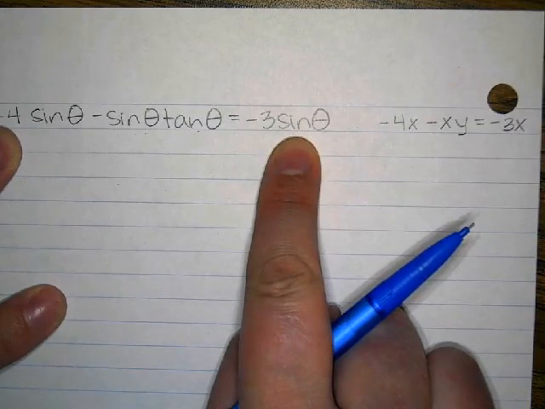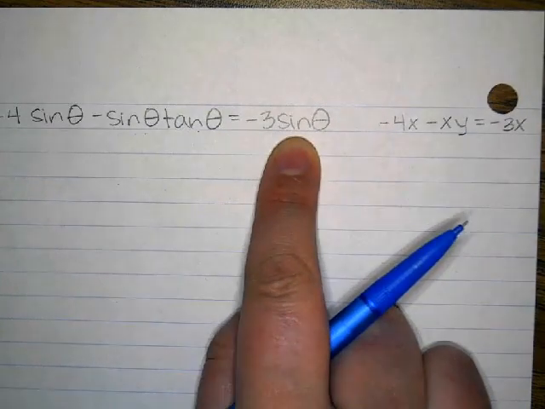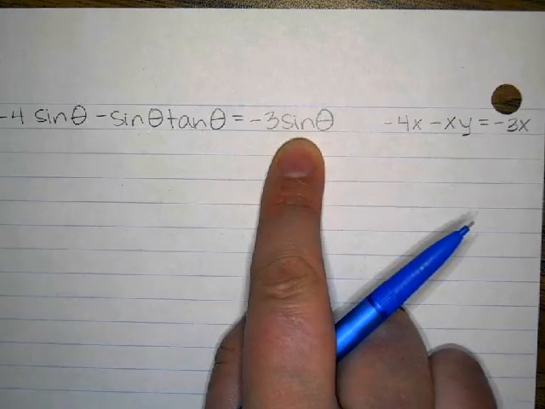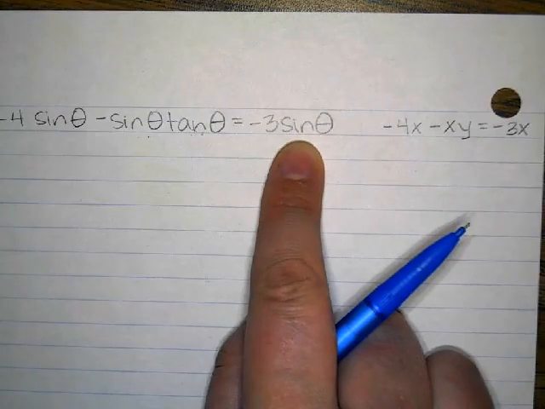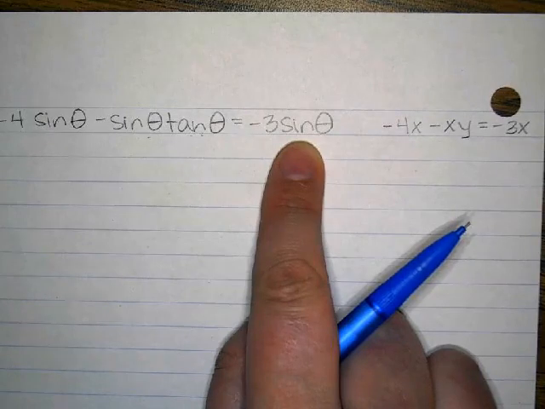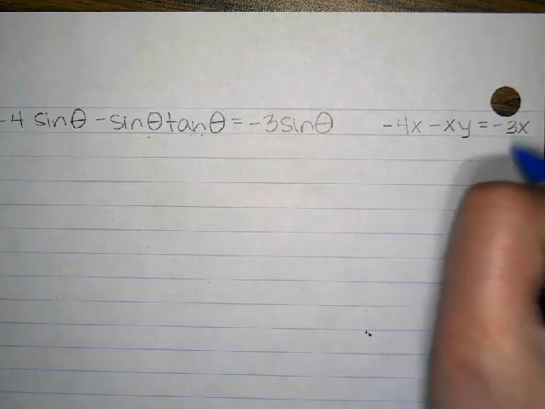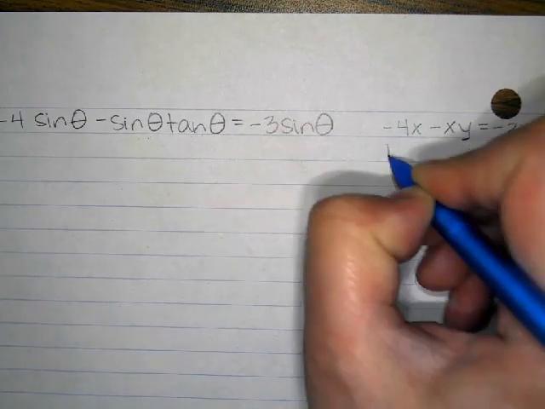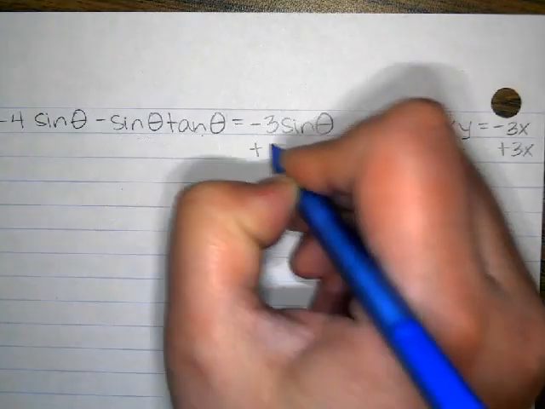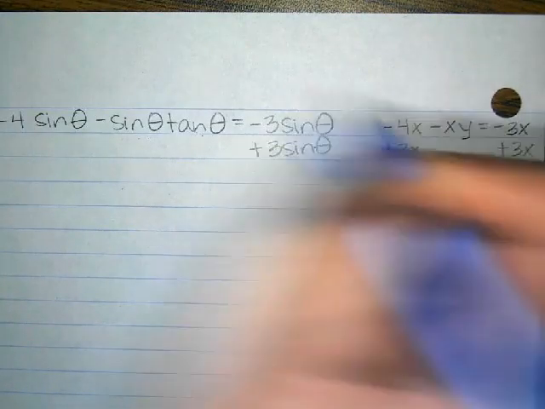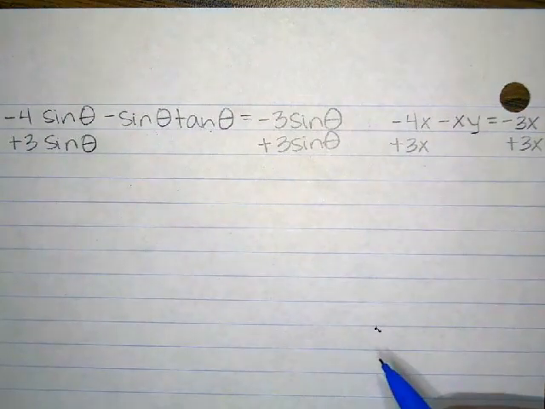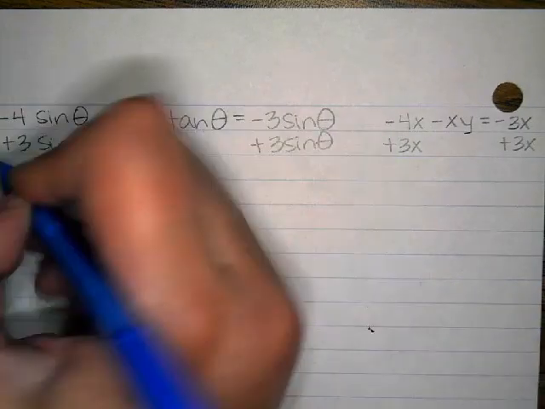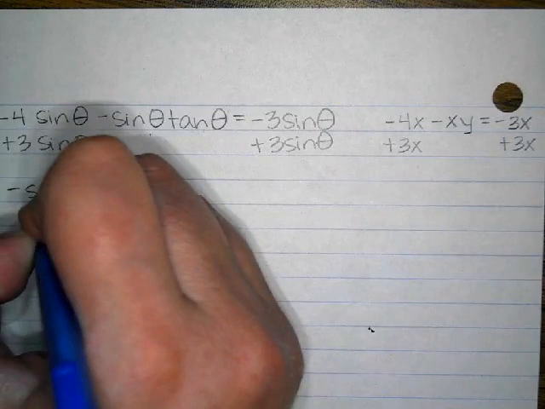So we need to make this problem equal 0. What do you guys want to do to make it equal 0? Add the 3 sine, okay. So I'm going to add the 3 sine. It's okay if we do that because we can take out the negative. That won't be too bad. So we're going to have negative sine minus sine tan equals 0.